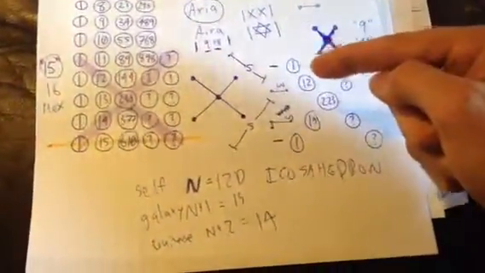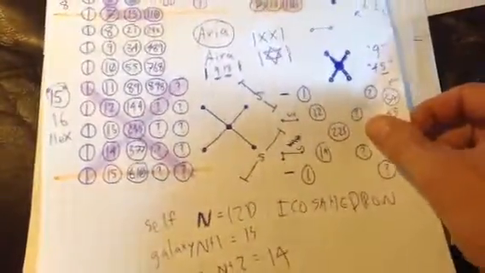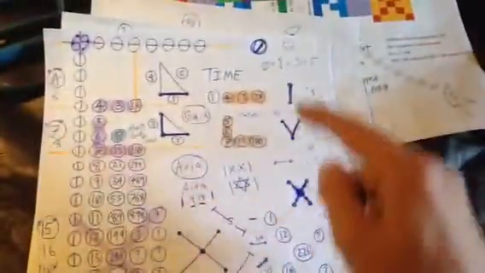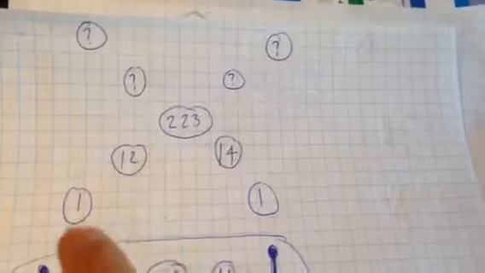So, we're going to focus on the 1, 12, 2, 2, 3, 14, and 1 now. Because what's the next dimension of unity after an X? L. So, here we are. This is what we know, okay?